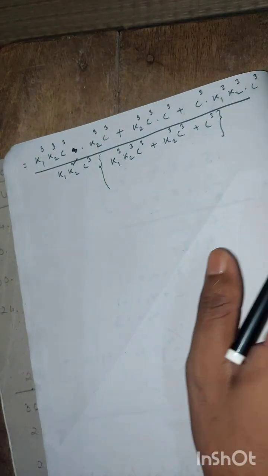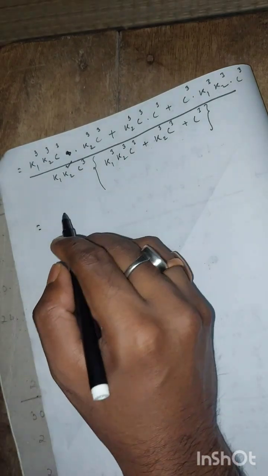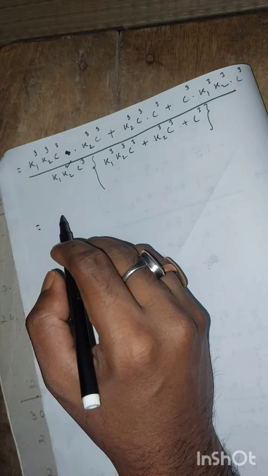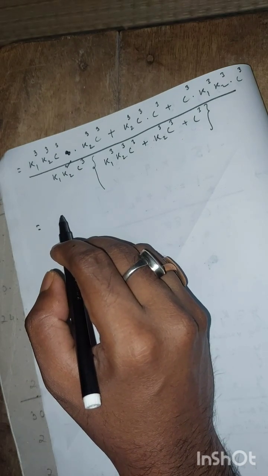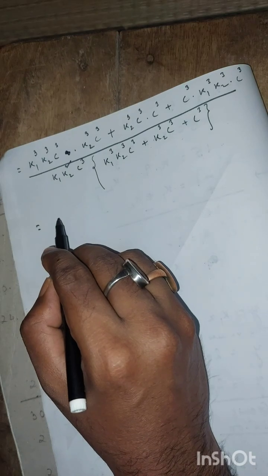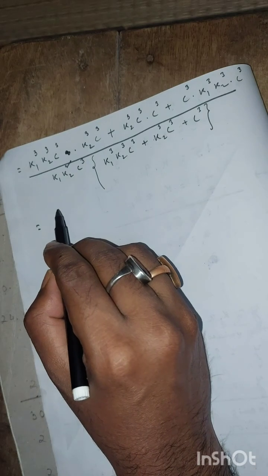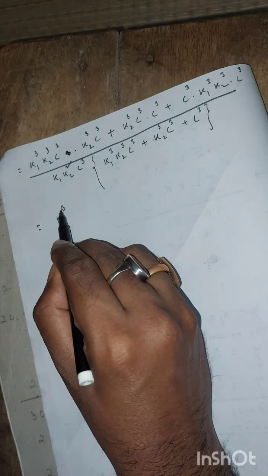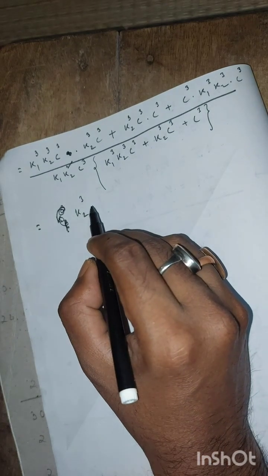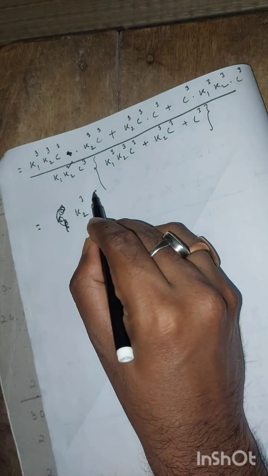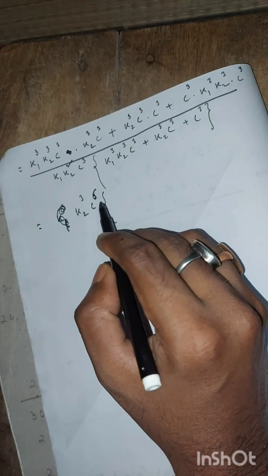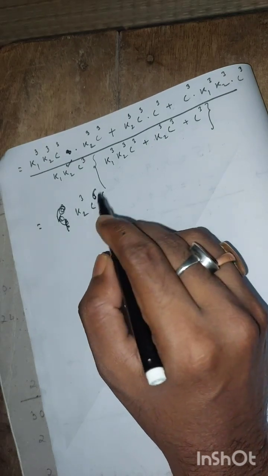Now if we again simplify it we get, we are taking common K2 cube C to the power 6 as common.